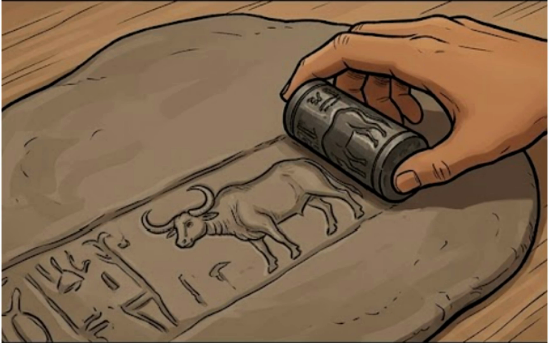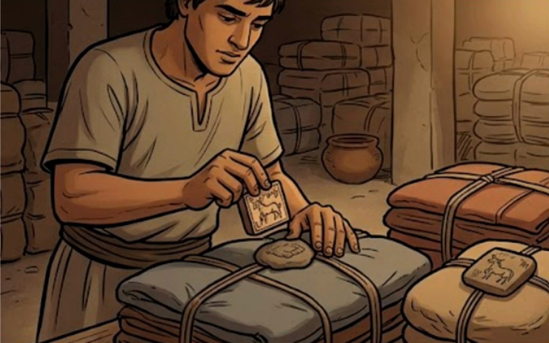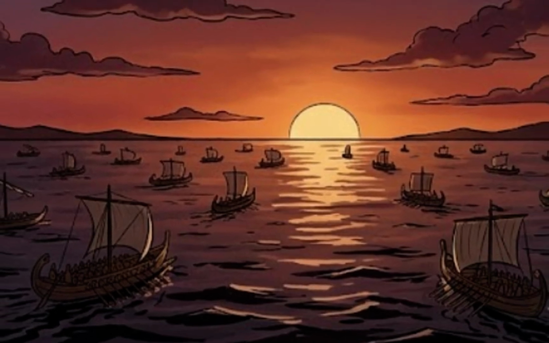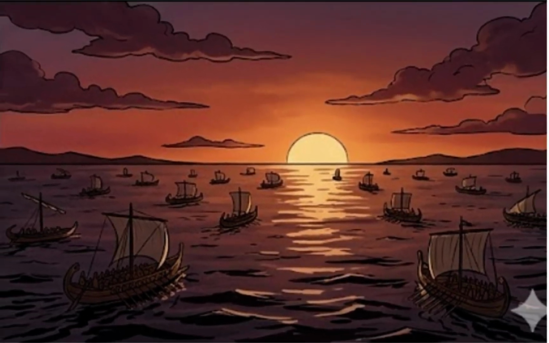Akkadian seals depicting imported water buffaloes prove the depth of these connections. Etched carnelian beads became the ultimate luxury commodity in the Near East. The presence of Harappan-specific designs in Gulf ports indicates overseas craft workshops. This vast maritime web tied the Indus Valley to the great powers of the Bronze Age.